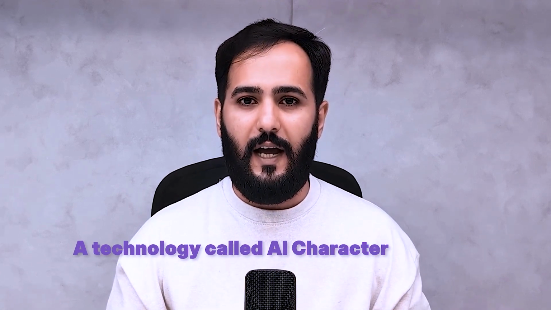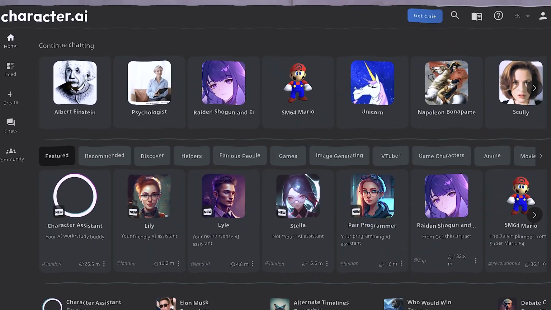Have you ever finished an amazing movie, a great book, or your favorite TV show and just wished you could talk to the characters? Well, right now, a technology called AI character chatbots lets you do exactly that. But there's usually a catch. You've probably seen it. The characters feel robotic. Or worse, right when the story gets good, a content filter shuts the whole party down.